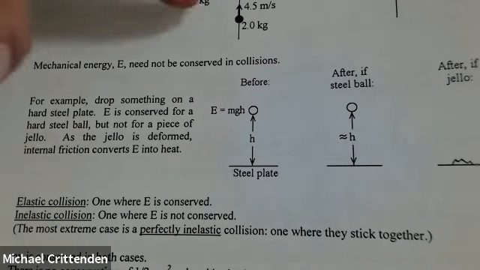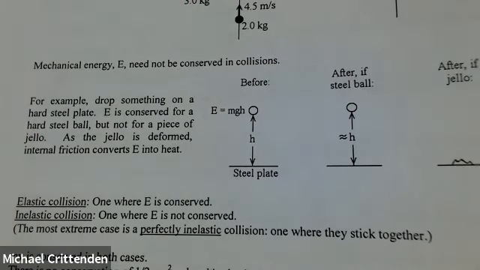And as in this one that I just did, 1/2 mv squared kinetic energy does not have to be conserved because there are other kinds of energy it can be converted into. What typically happens is you lose some of it into heat, okay?